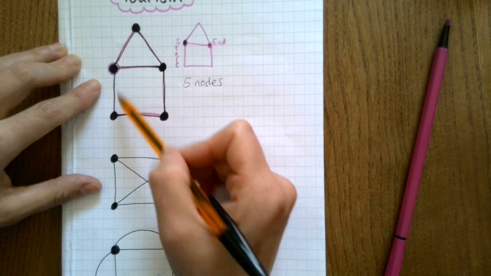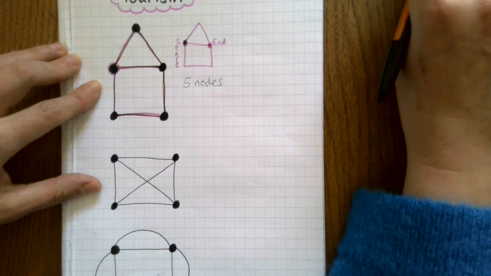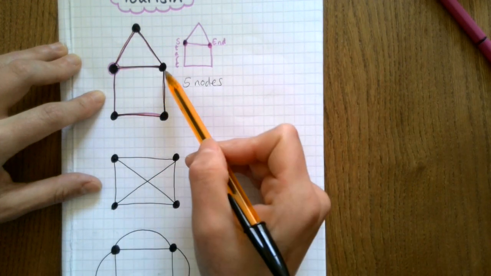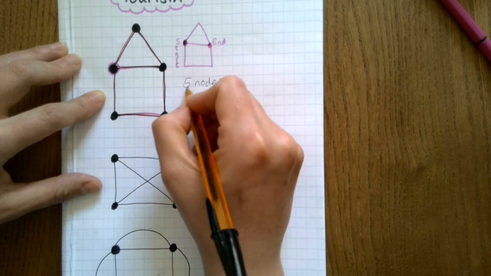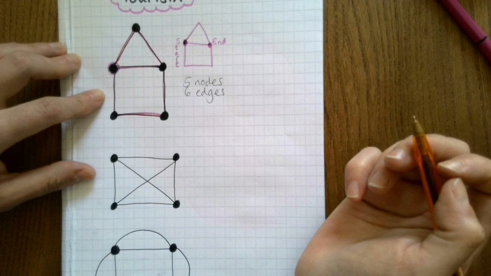Altogether, we could count the number of lines. The special word for the lines is edges. That's the special mathematical name for them. There's 1, 2, 3, 4, 5, 6. 6 edges altogether. I don't know whether that's going to be useful.